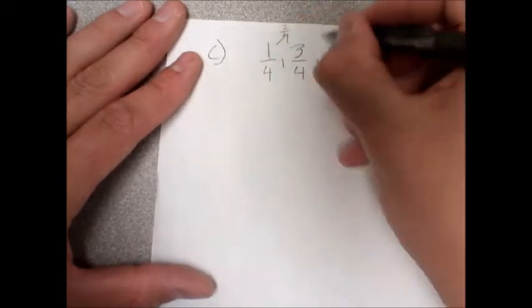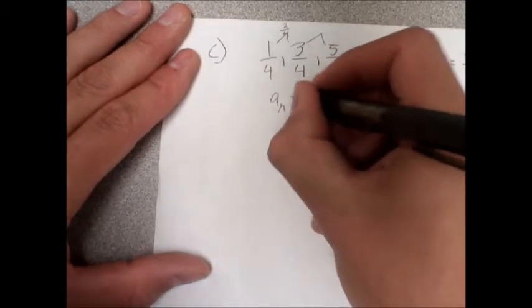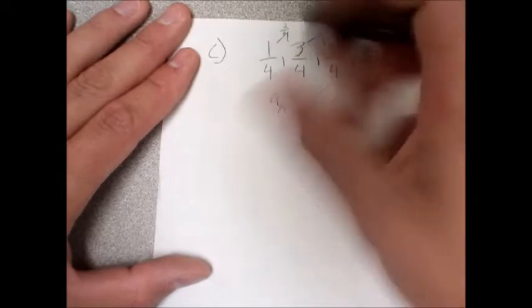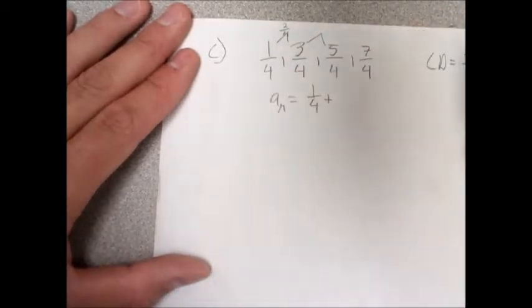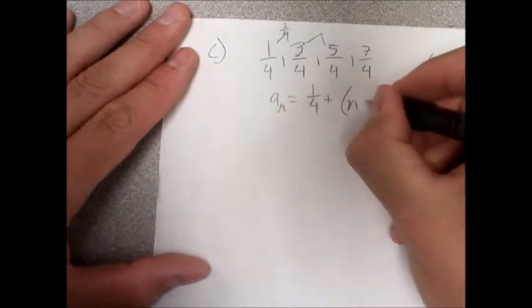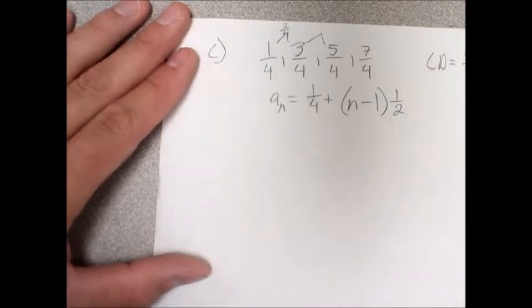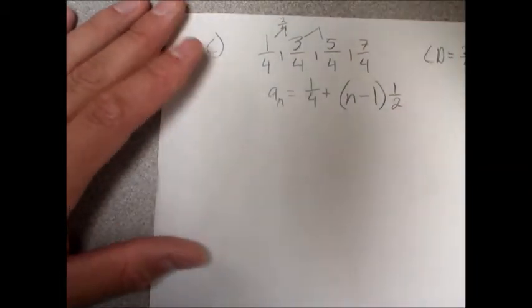So we're adding it, right? Every single time. So I need to start with my formula. My a sub n equals the first term, which is what? 1/4, added to my number in the term, minus 1, multiplied by 1/2. And then I can follow this. So the 10th term, we're going to start to plug it in.